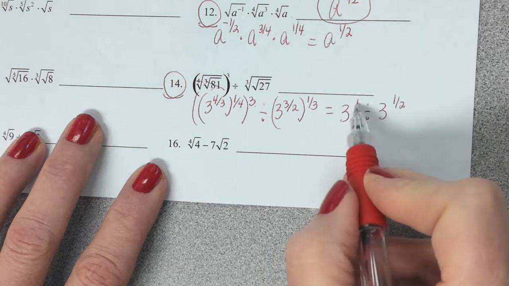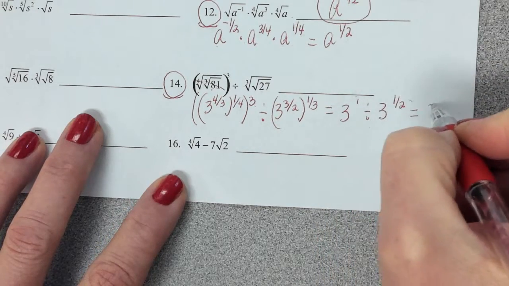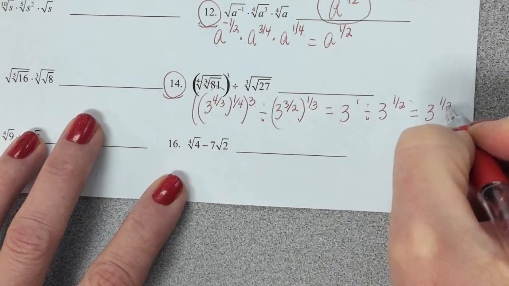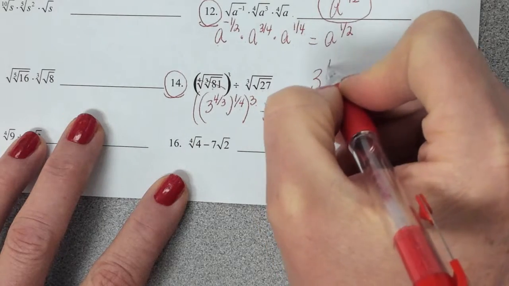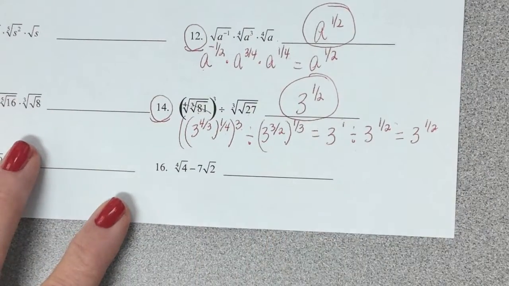What do we do with the exponents if we're dividing? Subtract. So what's 1 minus a half? A half. So it's going to be 3 to the 1/2. It says to write it in exponential form, so there's our answer in exponential form.